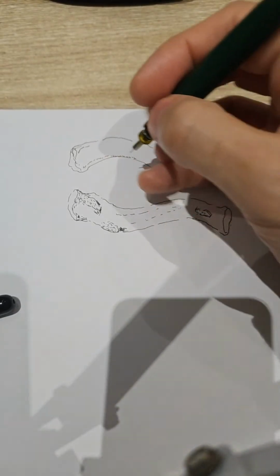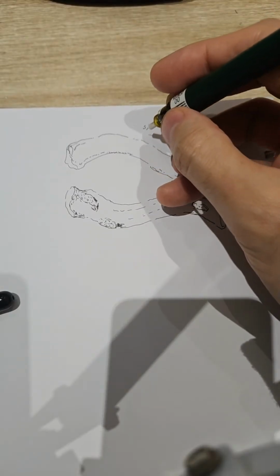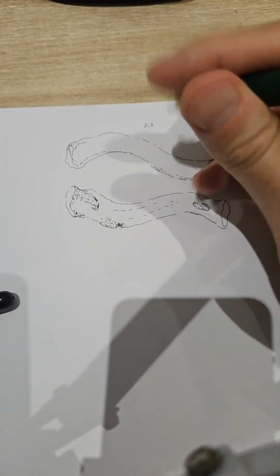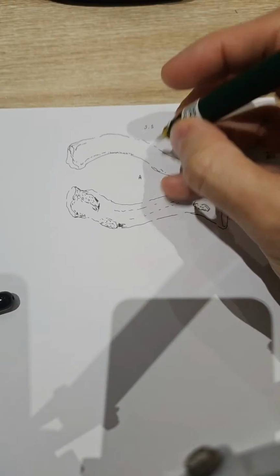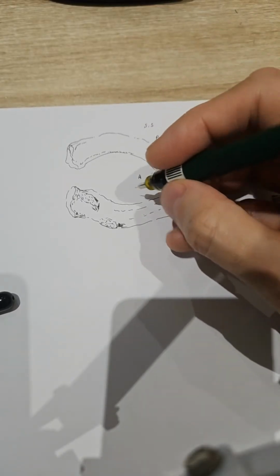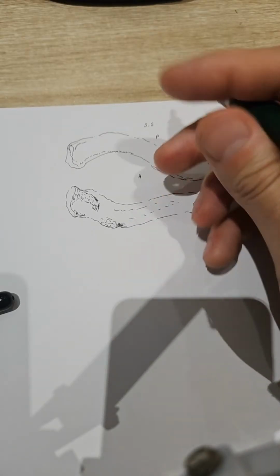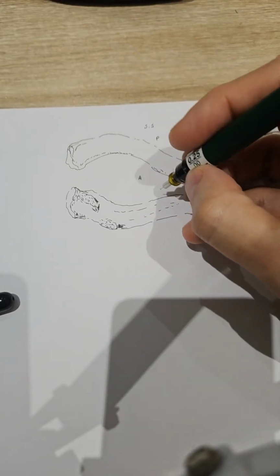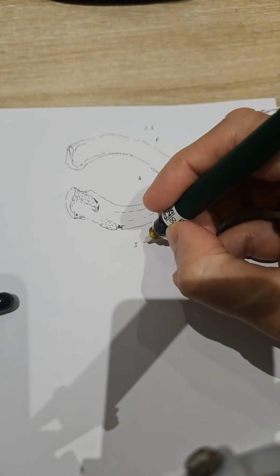So far so good. So as I mentioned, this is the superior surface. This is the anterior border. Let me just put A here. This is the posterior border. When you turn the clavicle upside down, you see that this one is the inferior surface. I'm gonna write IS here.